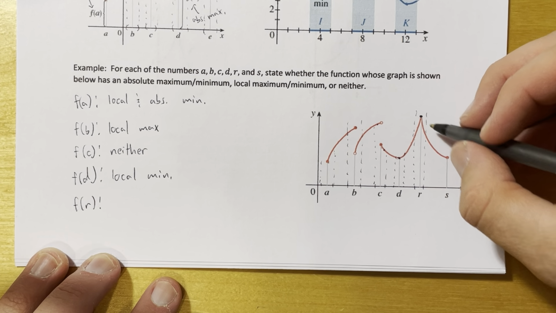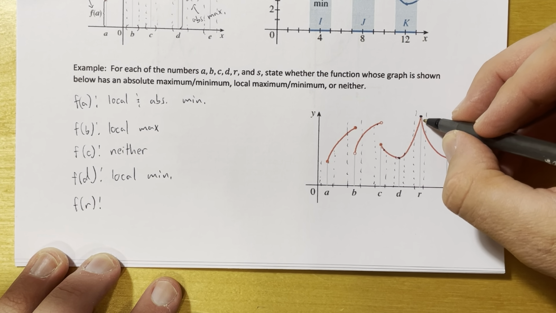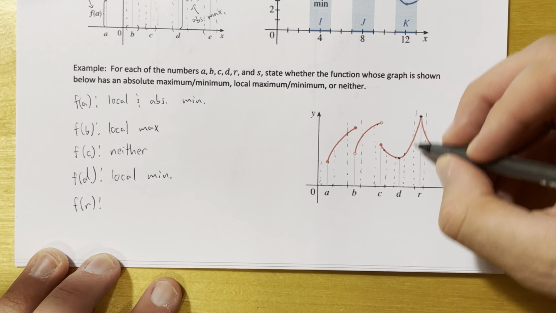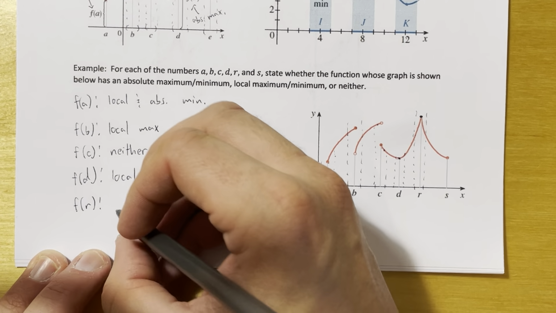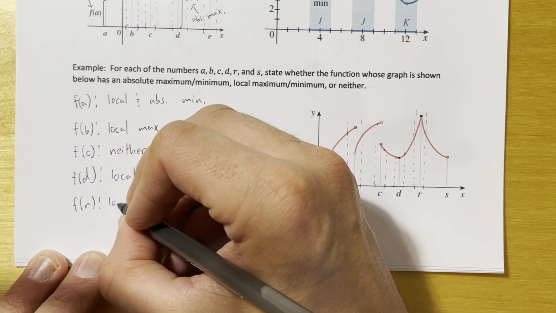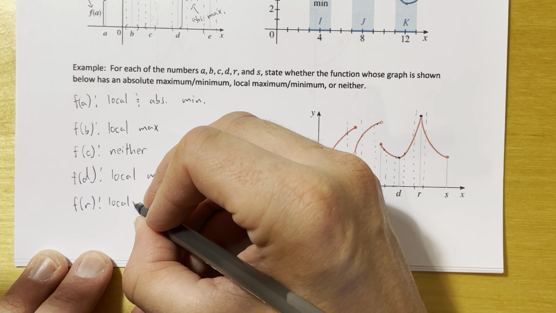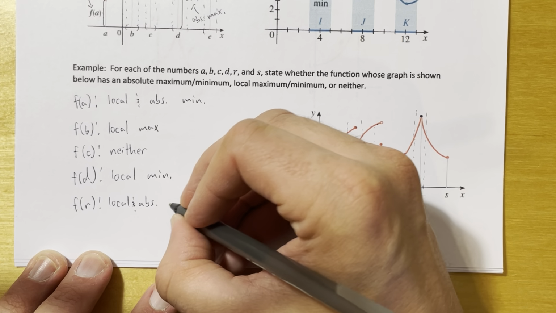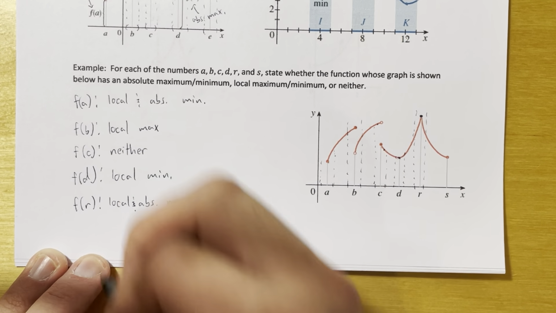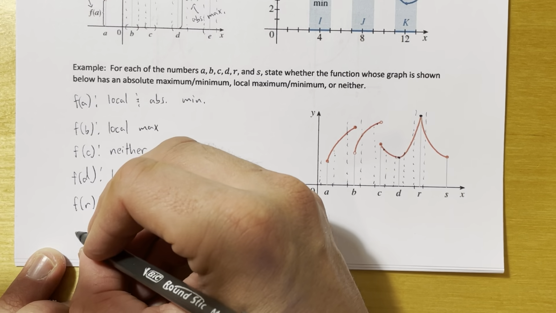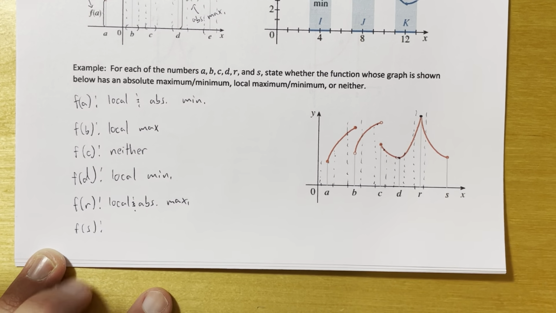But it also looks like it's an absolute maximum because I can't find any points anywhere else on this graph that are higher than that one. So I would say that f of r is a local and absolute maximum.